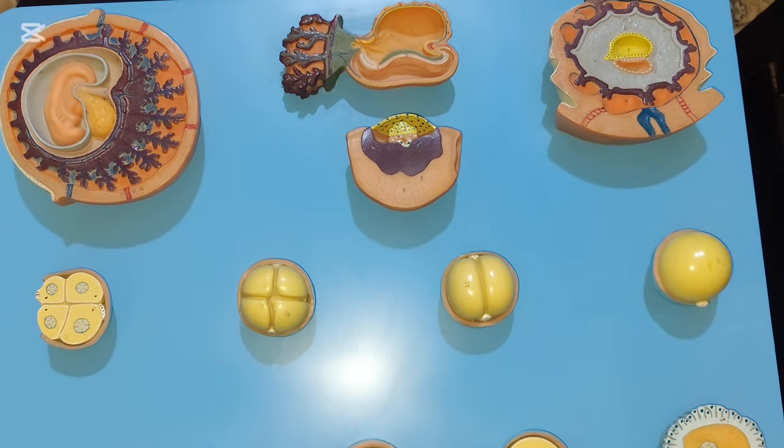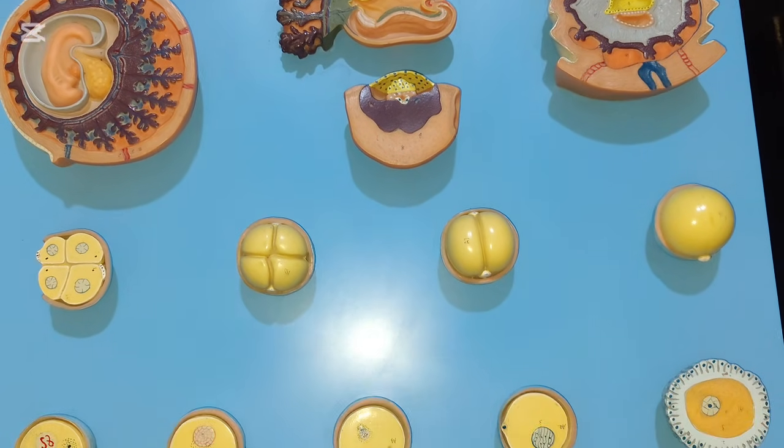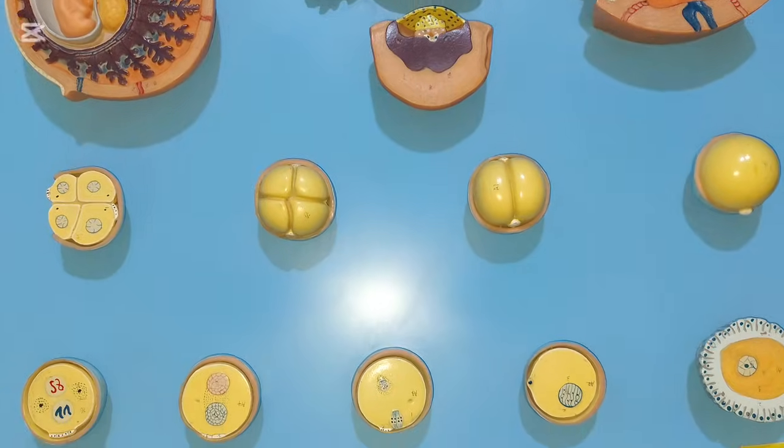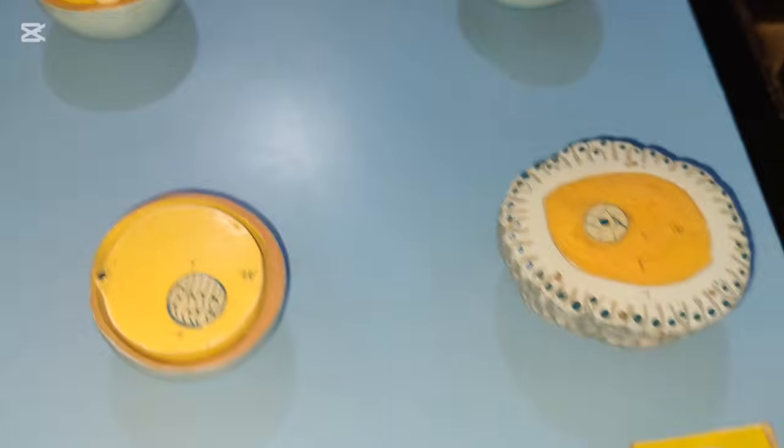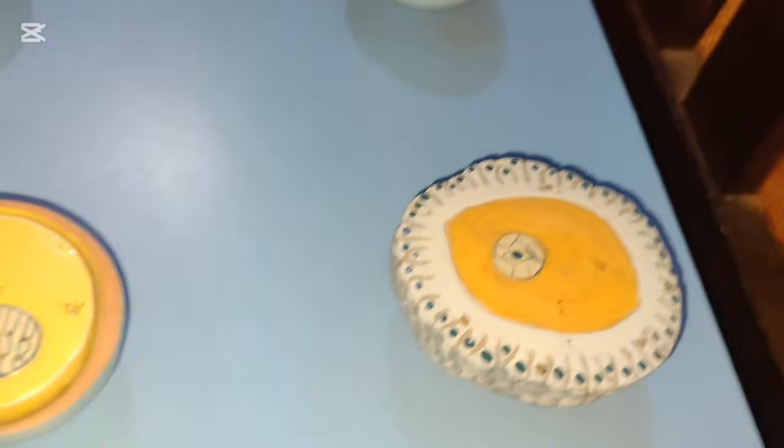Today I am going to describe this model of the Journal of Embryology to you, and this one model contains so many models within it, so we will describe all of these one by one. First of all, we will start from this stage.